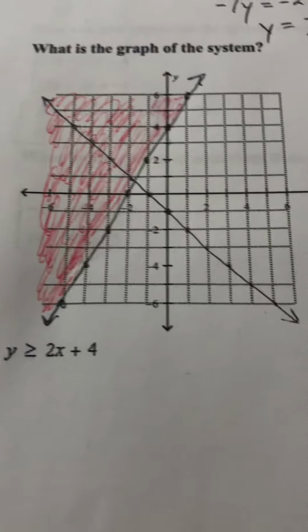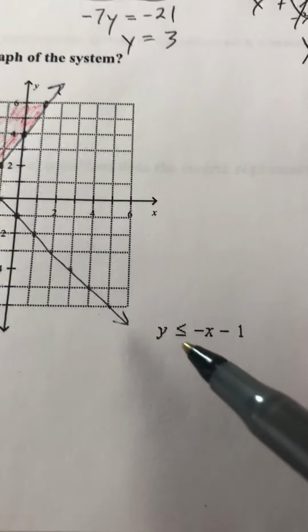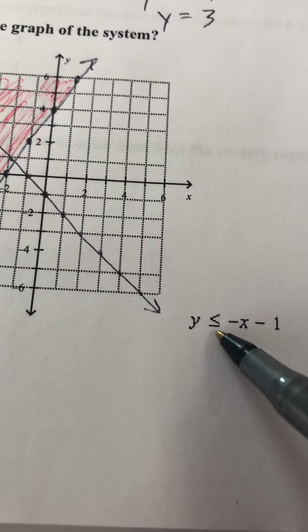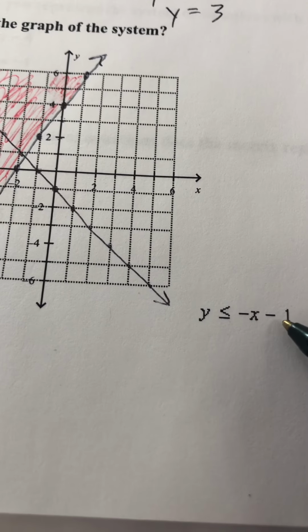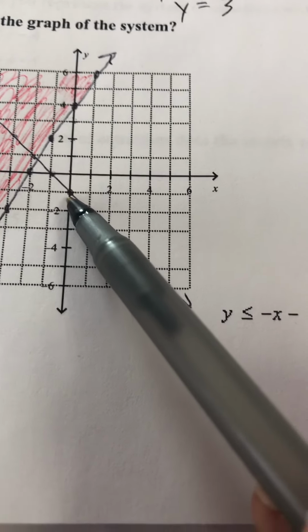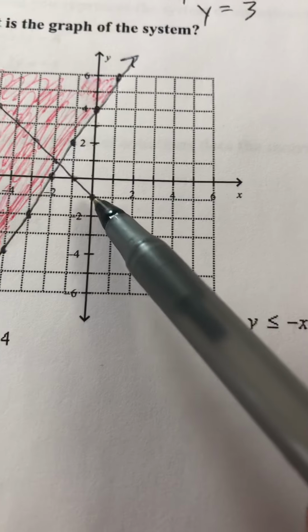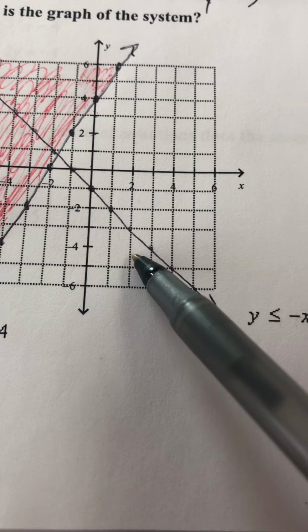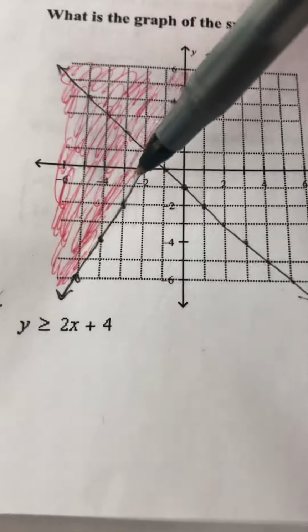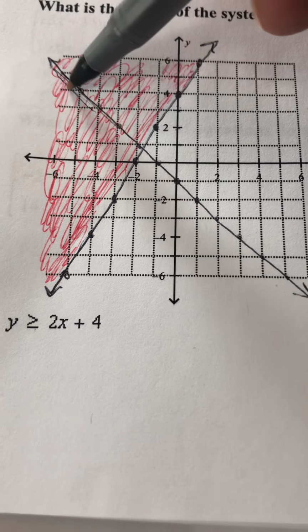Okay. Then I went ahead and did this one. Y is going to be below or less than. I go to my y-intercept, which is negative 1, and I'm going down 1 over 1, down 1 over 1, down 1 over 1, down 1 over 1, okay? And y is less than it, so it's going to be below this line.